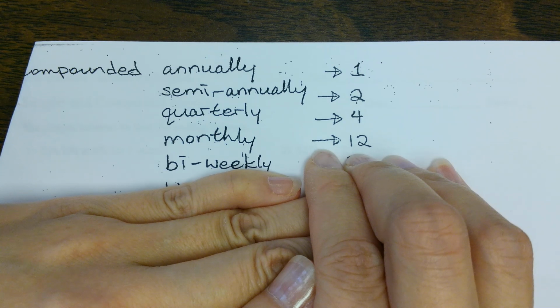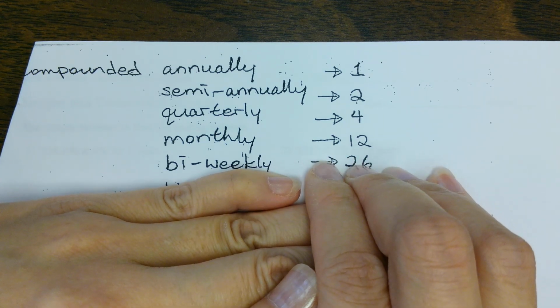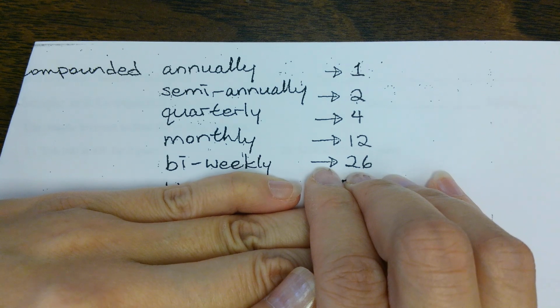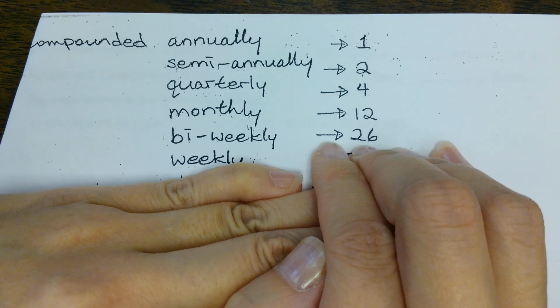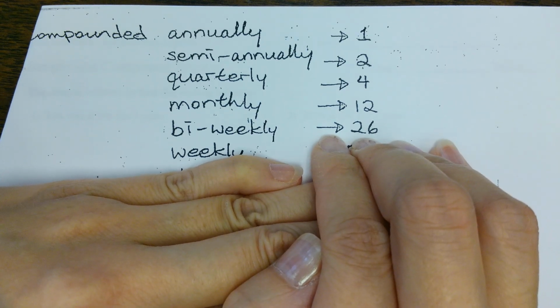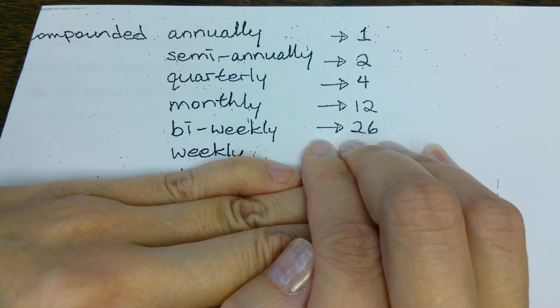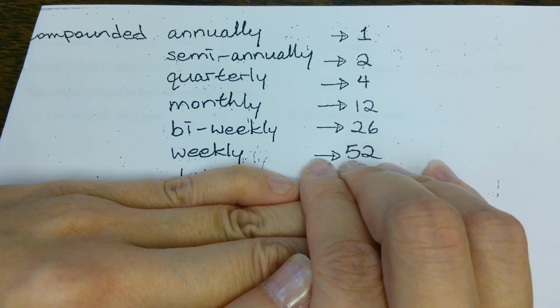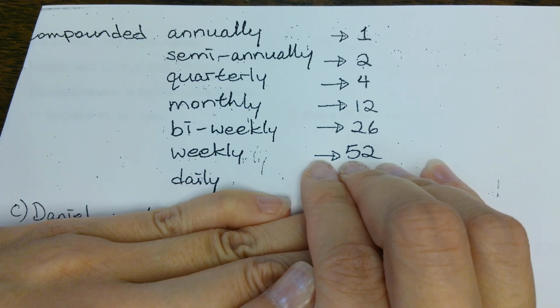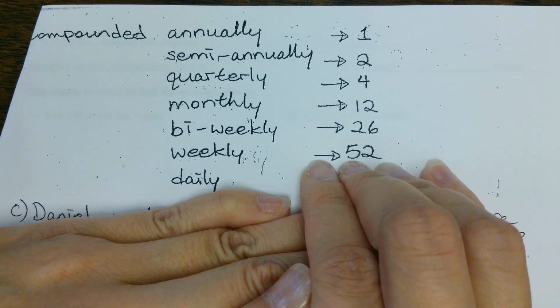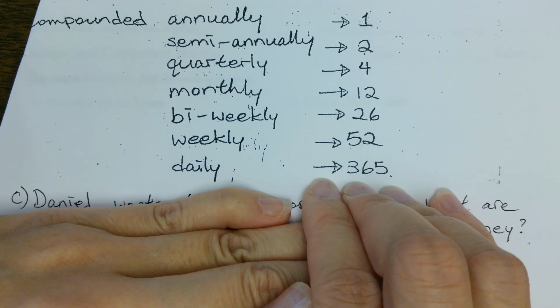Bi-weekly, 26. What does bi-weekly mean? Every 2 weeks. So my paycheck, I get paid every 2 weeks. And then weekly, how many weeks are in a year? 52 weeks in a year. I have people ask me on the test, Miss, how many weeks are in a year? And I say, you need to know. And then daily, how many days do we have in a year? 365, unless it's a leap year.